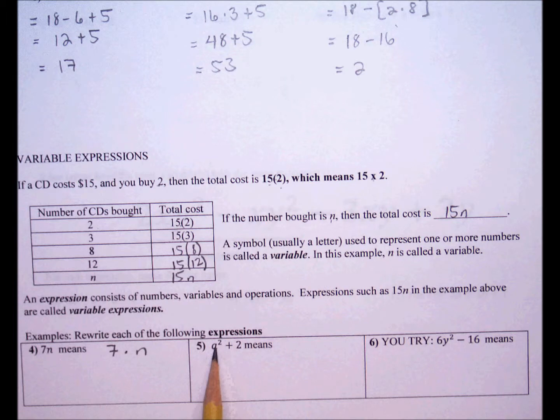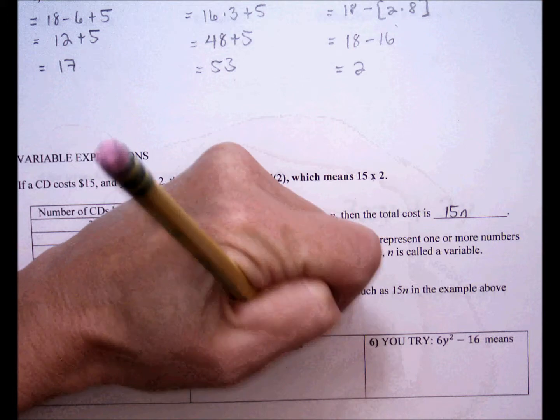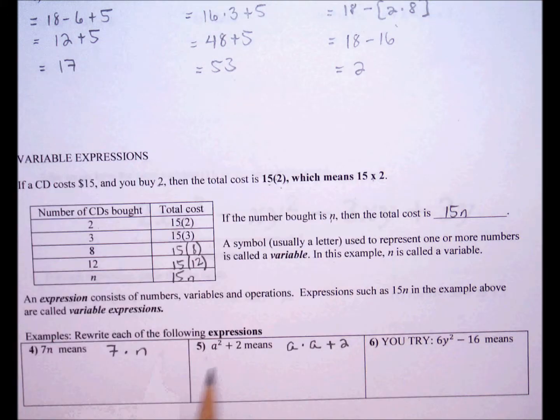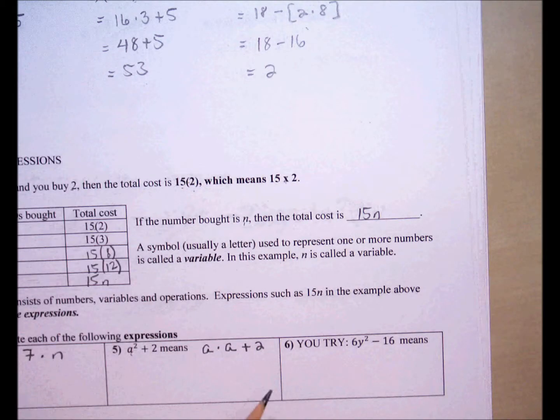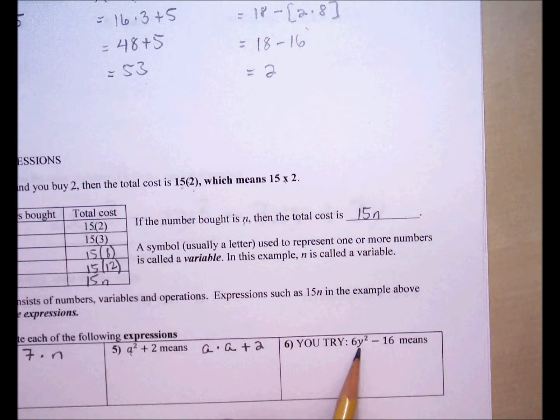7n means 7 times n, and you can use a little x or you can use a dot for your multiplication symbol. Now, what about a squared? A squared means a multiplied by itself. So a squared is a times a, and then this is plus 2. A times a plus 2. So we're just deciphering what the mathematical language means.